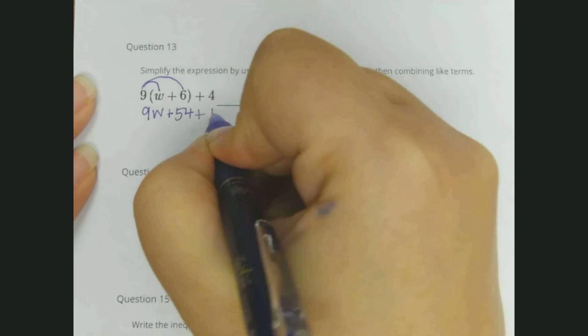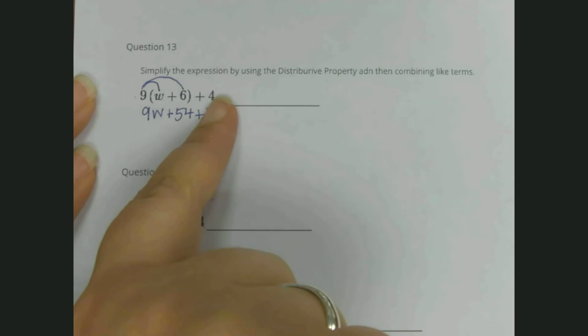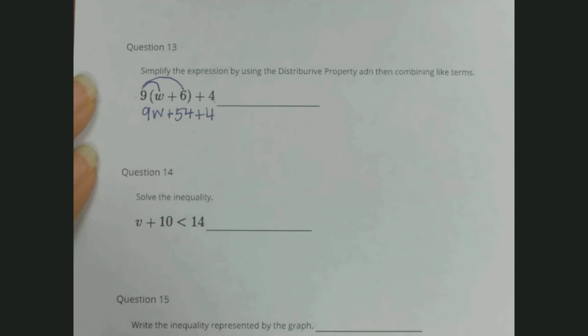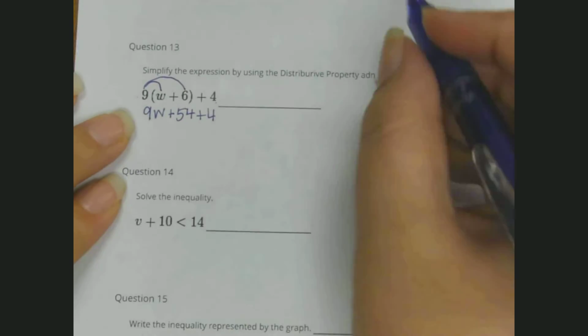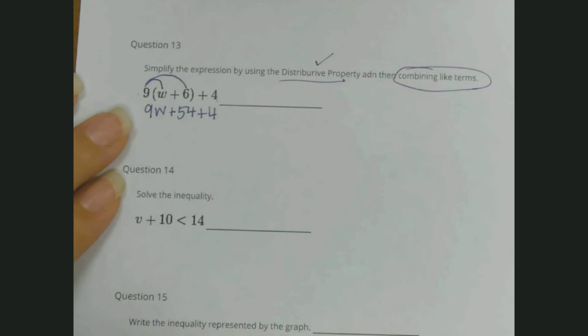Now, I do not multiply this 4 by 9 because it's not inside the parentheses. I do not share 9 with 4. It's outside, it's got a separate sign, so I do not. Okay, so that was the distributive property, done. But then it says combine like terms.